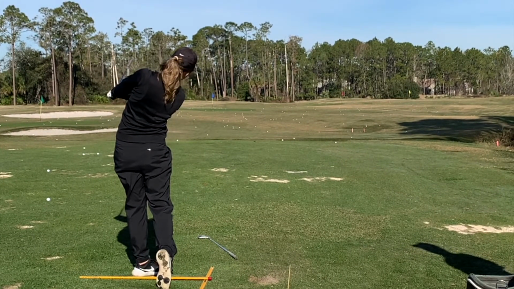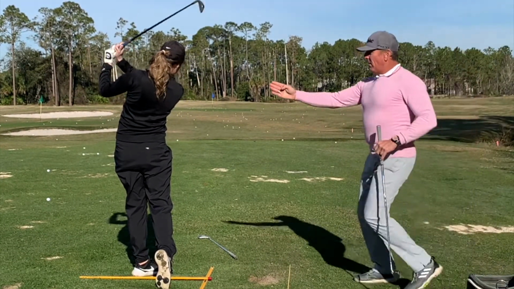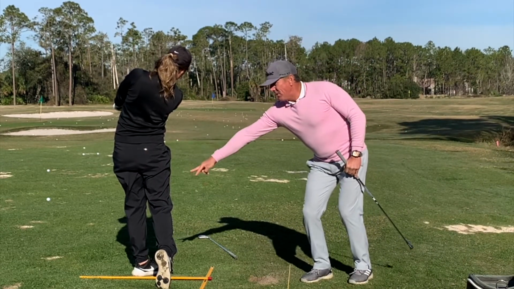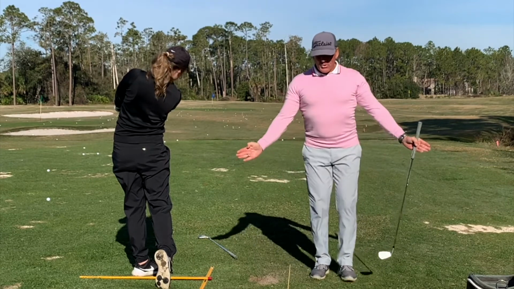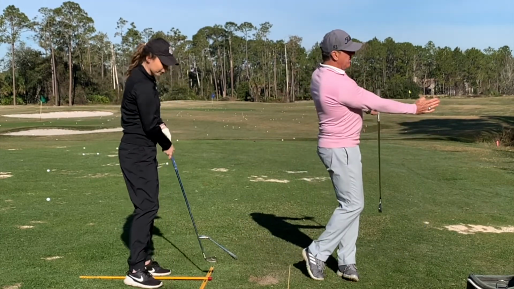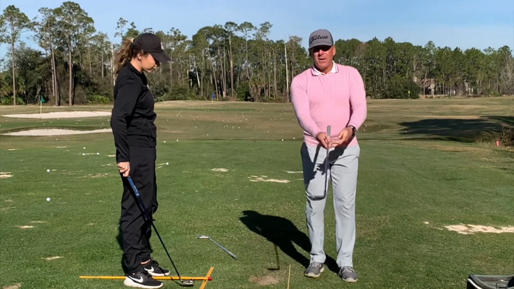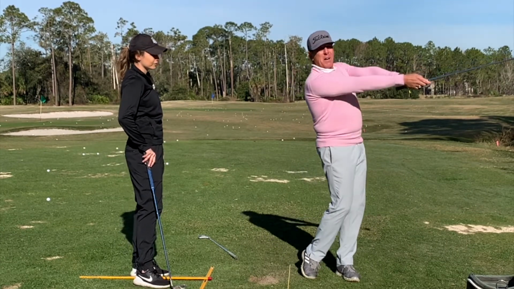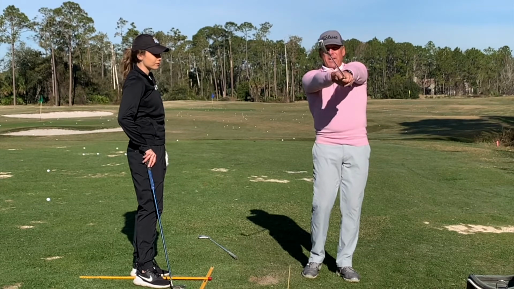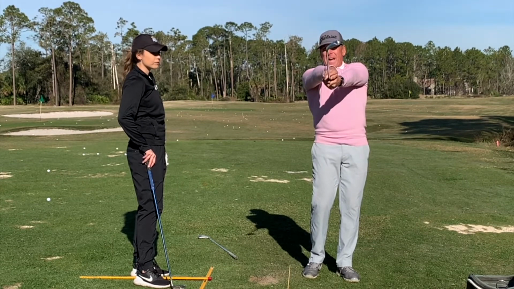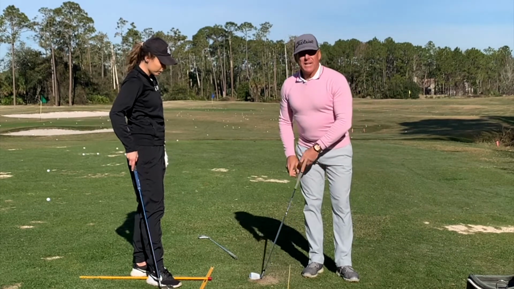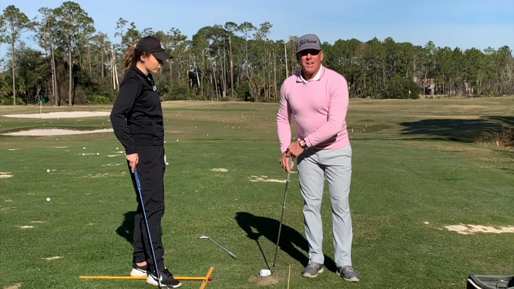Good. So right here, she's finished with her shoulders and her hips. Even her knees have rotated 90 degrees away from the target line, and she's kept her arms straight. The ball went a little left because there's still a little bit too much of this, but the path's getting better. You can hear the sound. She's more consistently hitting ball than turf, as any good player would.